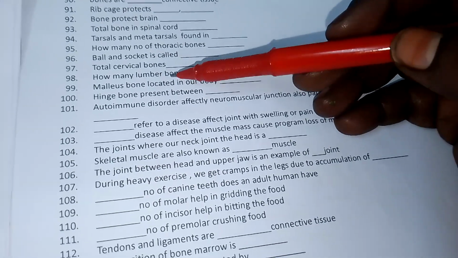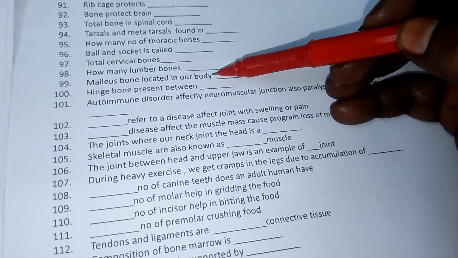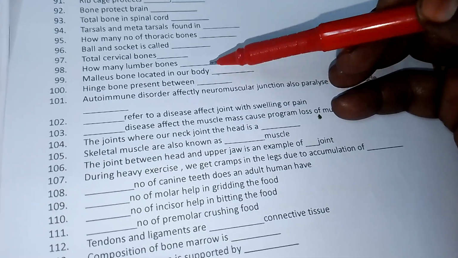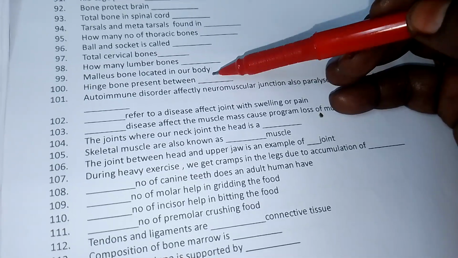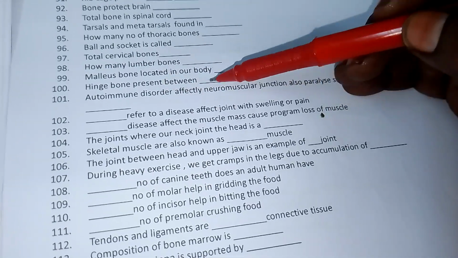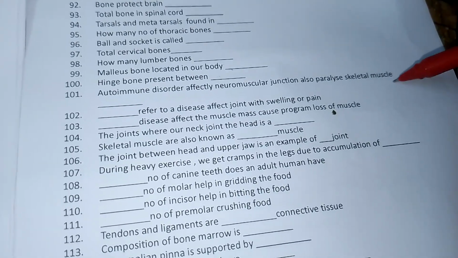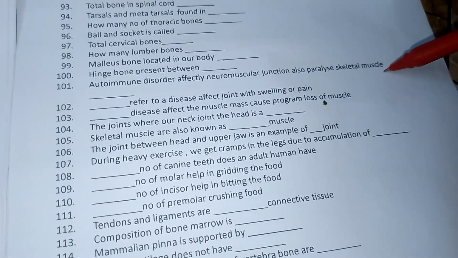The malleus bone is located in our middle ear: malleus, incus and stapes, right? Stapes is the smallest bone. The hinge joint is present in the knee joint. An autoimmune disorder that affects the neuromuscular junction and paralyzes the skeletal muscles is called myasthenia gravis.